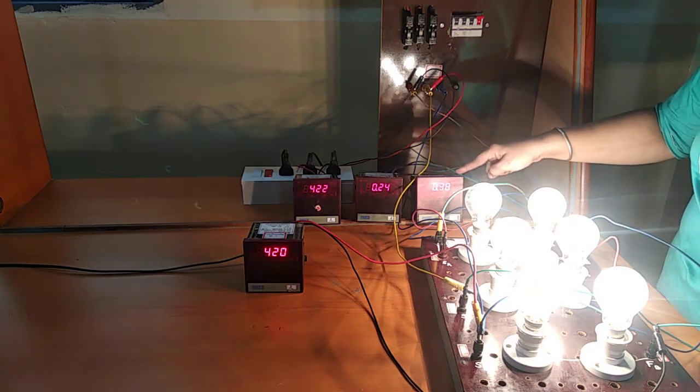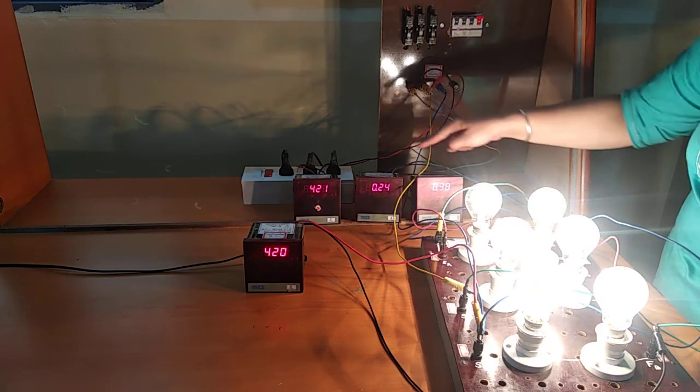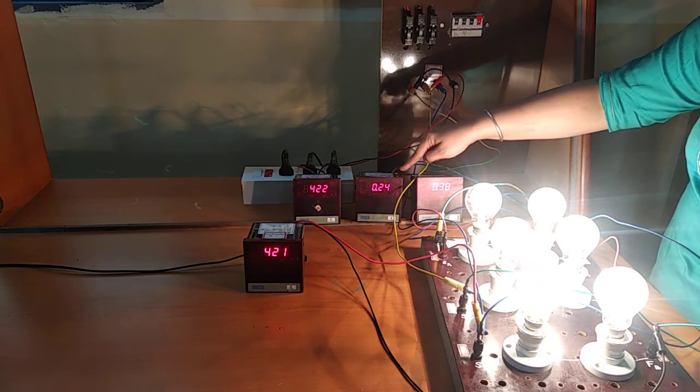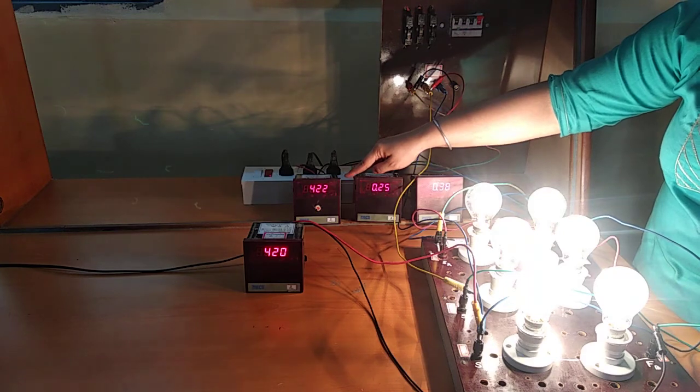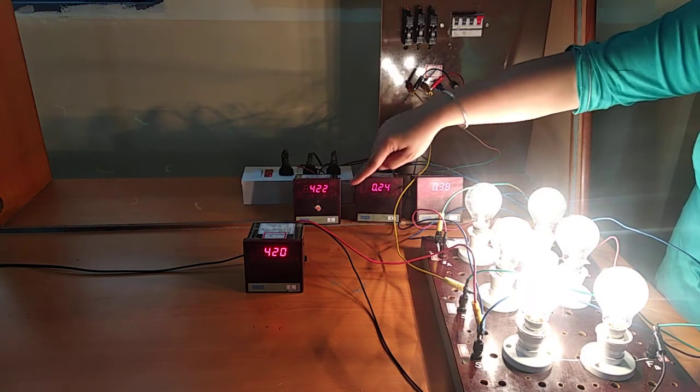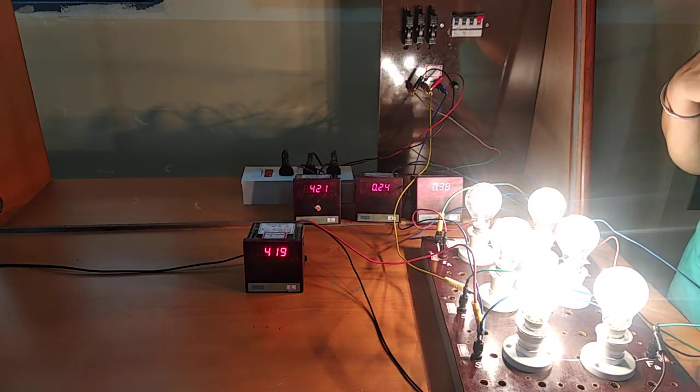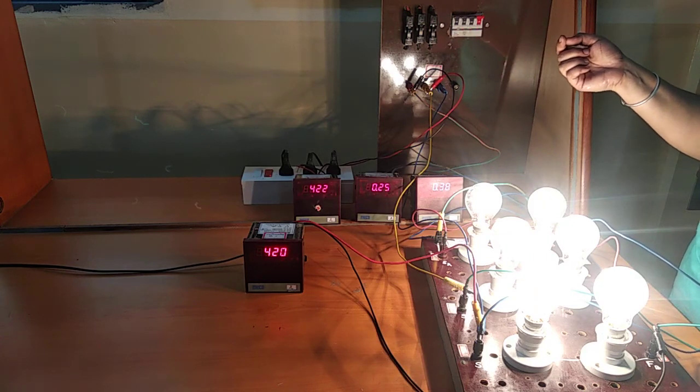I repeat, IL is reading 0.38 amperes, I phase is reading 0.24 amperes, VL is reading 422 volts, and V phase is reading 422 volts. Alright, so let us switch off the circuit and tabulate the results.